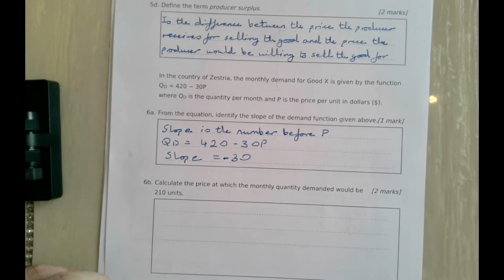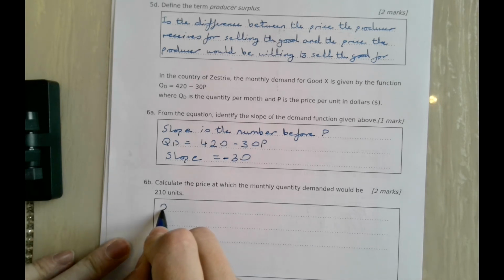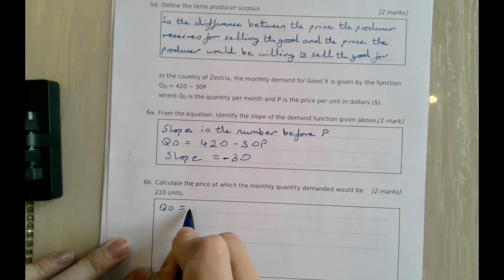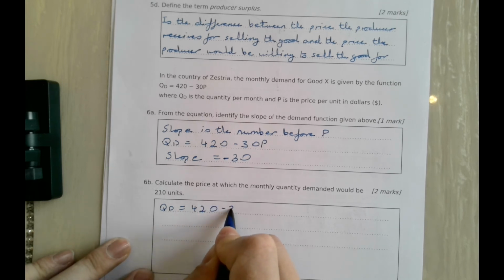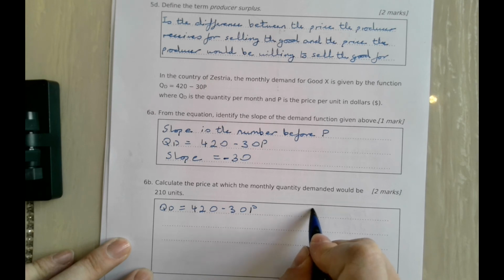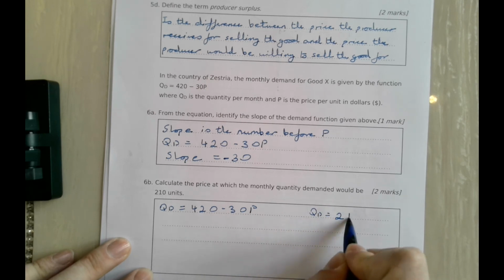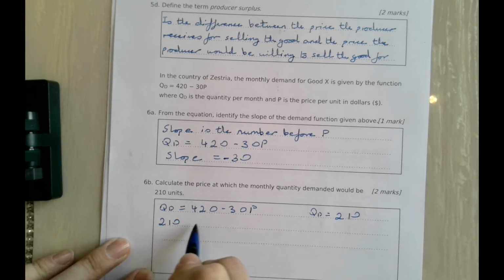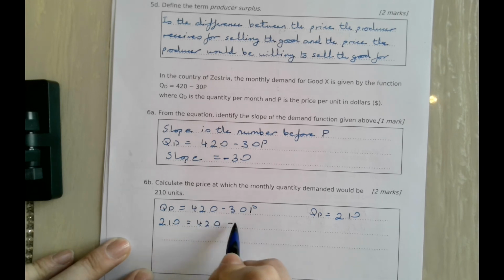Calculate the price at which the monthly quantity demanded will be 210 units. Well, let's see what we can do here. So QD equals 420 minus 30p, and we're going to say QD equals 210. So 210 equals 420 minus 30p.